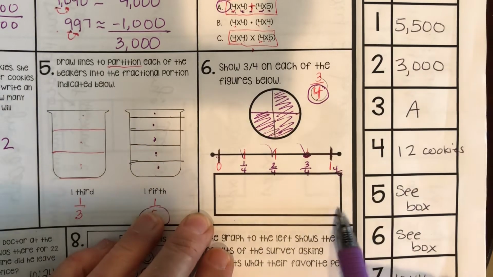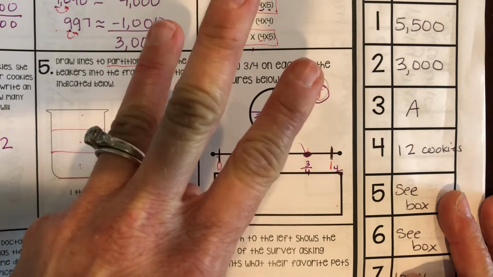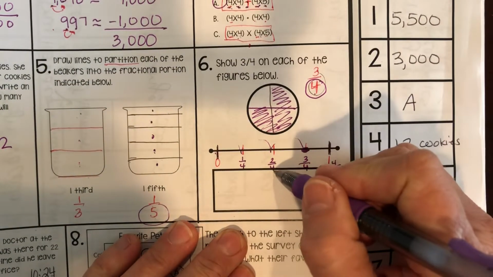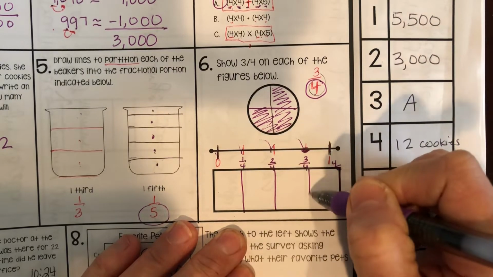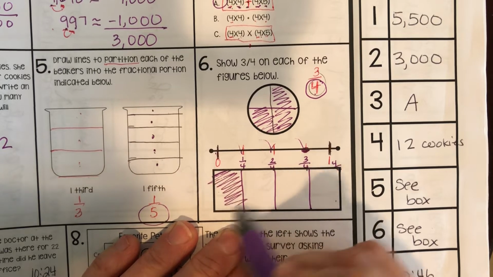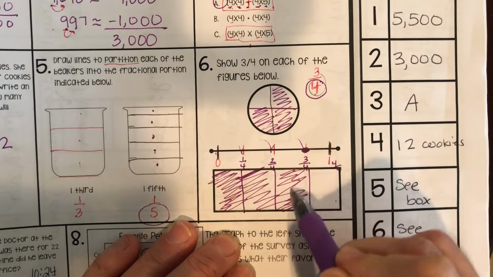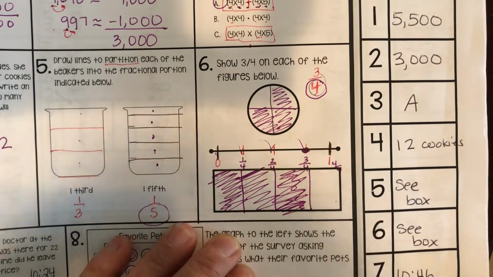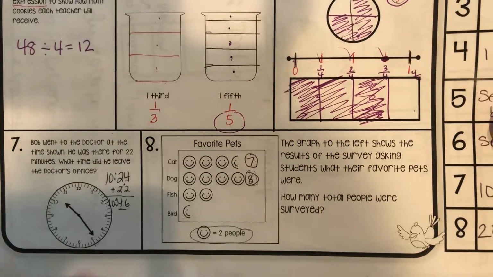And then here, I'm going to break this rectangle into 4 parts. So I'm going to draw 3 lines. If I draw 3 lines, I draw 1 in the middle, 1 in this middle, and 1 in that middle. And I'm going to shade 3 out of the 4 parts. It doesn't matter which 3 you shade, as long as you shade any 3 out of the 4, and you should have 1 not shaded. Okay, this one we did together on Friday.